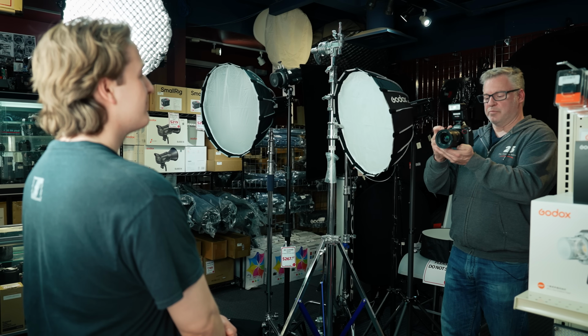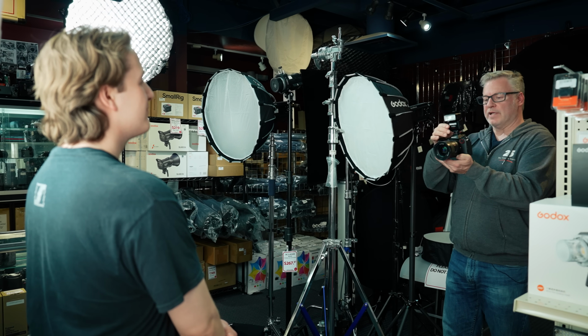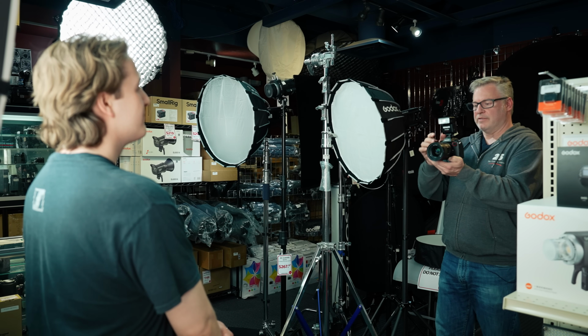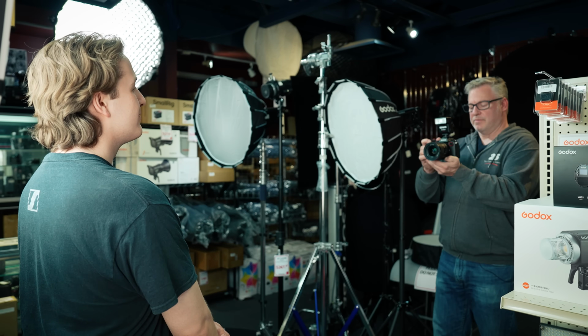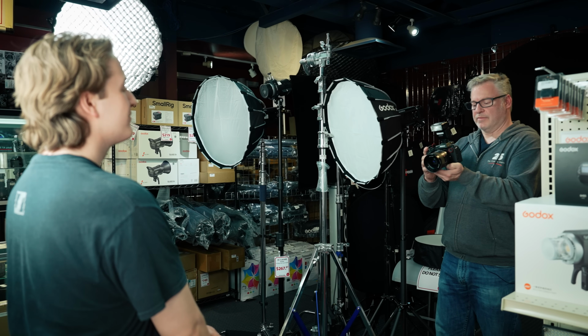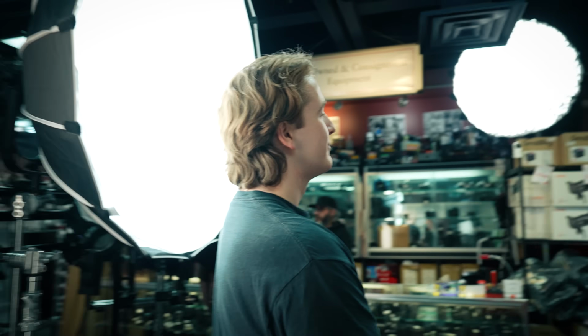Okay, this is a backlit portrait, right? No flash, right? Turn the flash on, right? The difference it's going to make, massive. Okay, do it again, but turn your head this way. Pretend they're actually having fun. There you go. That's perfect. Looks good. And then turn the flash off.